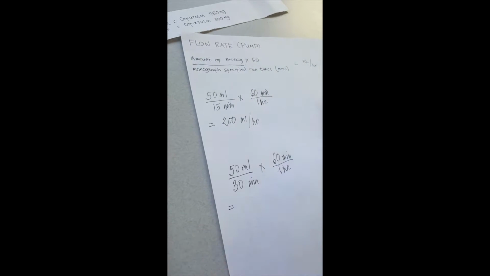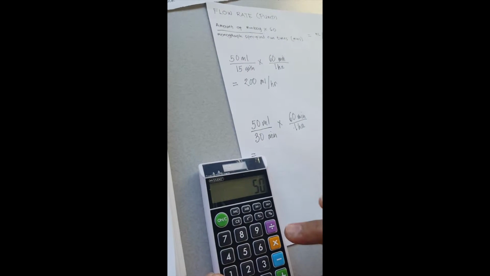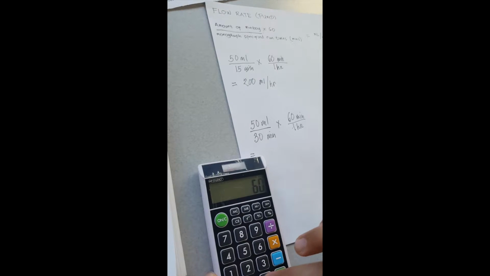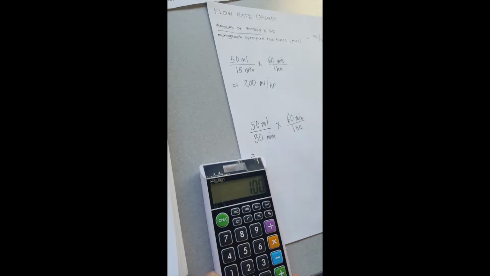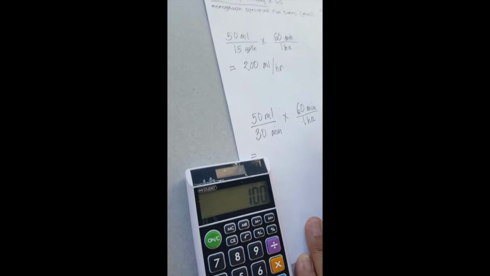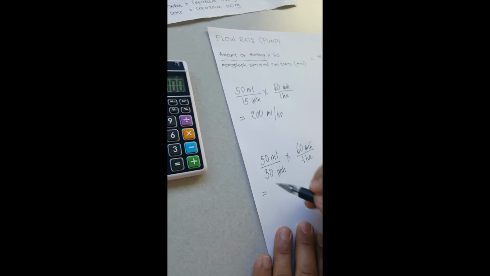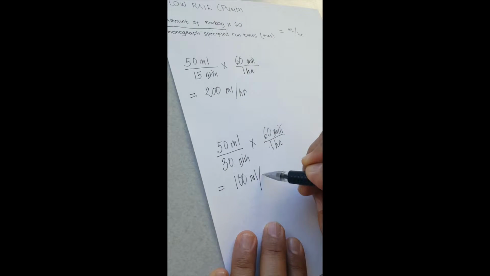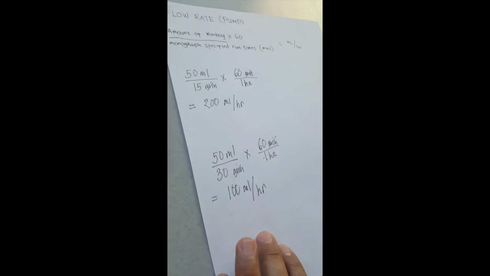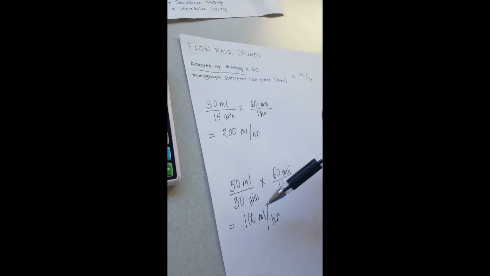So 50 times 60 divided by 30 equals 100 ml per hour. So that will be the flow rate using the pump with the 15 minutes and the 30 minutes time interval.